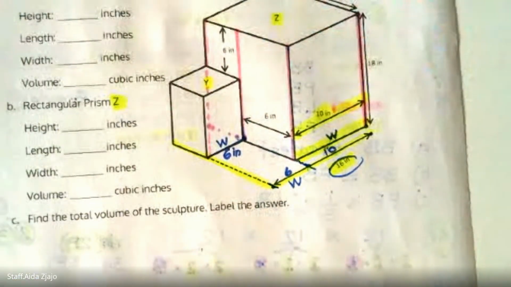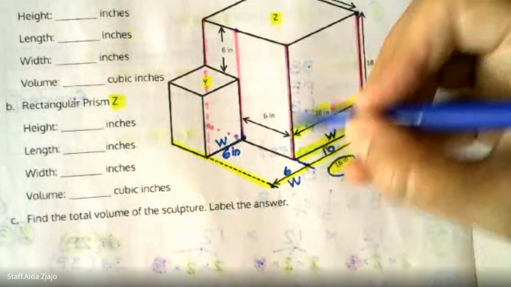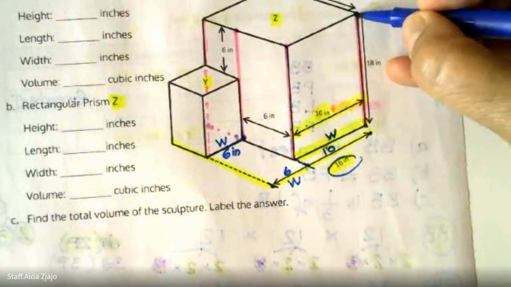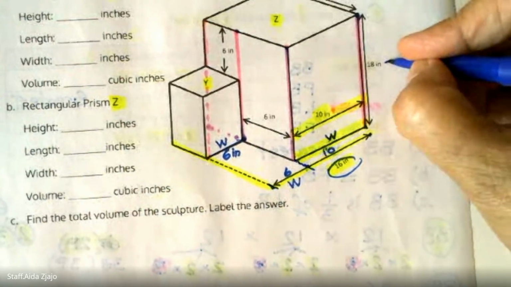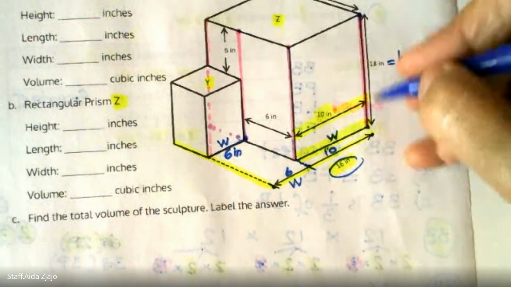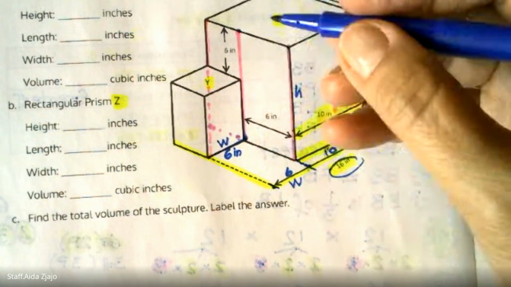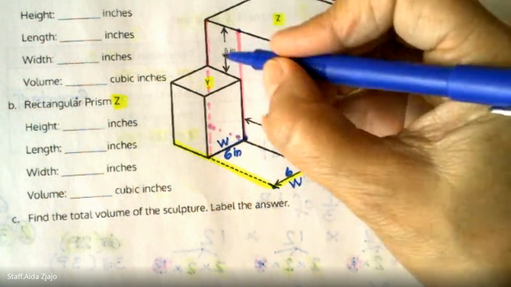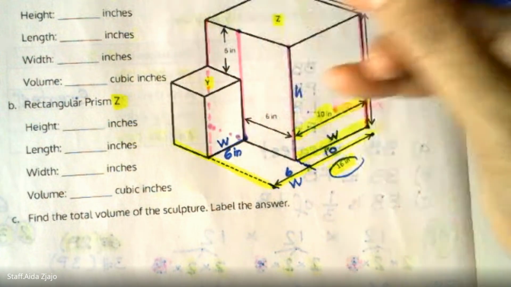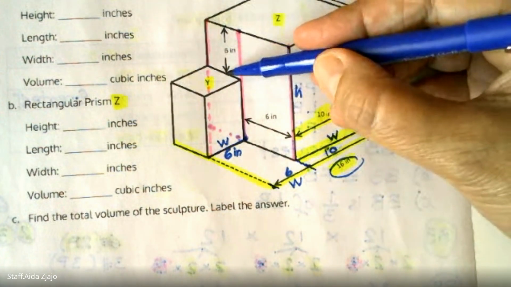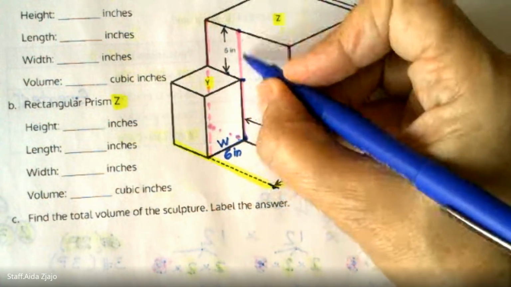From here to here is the same as from here to here. All this represents the height of the bigger shape. Now, from the top of the large to the top of the smallest is 6 inches. So here it's going to be 6 inches.